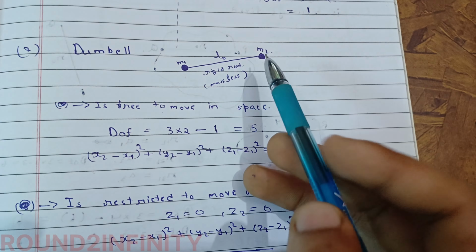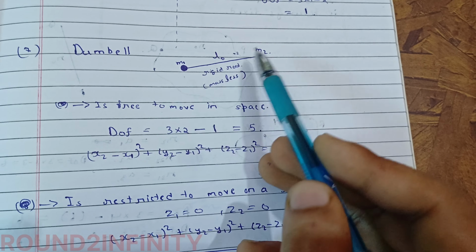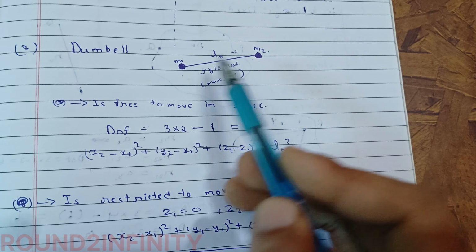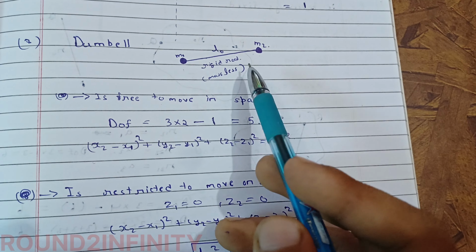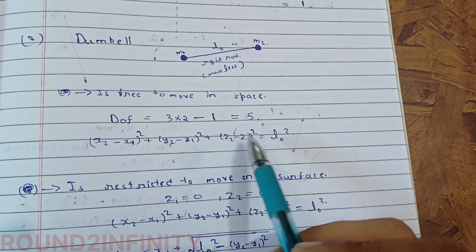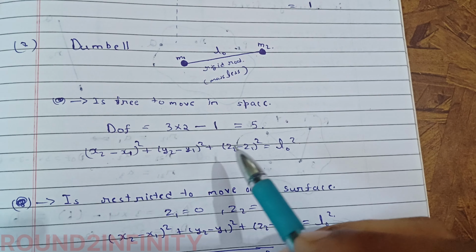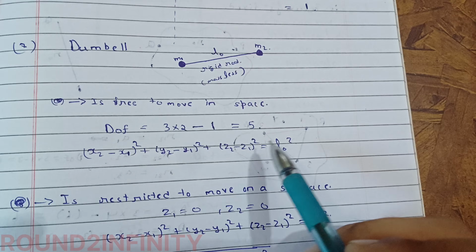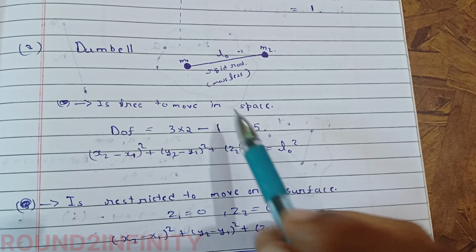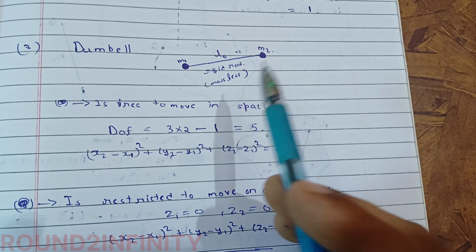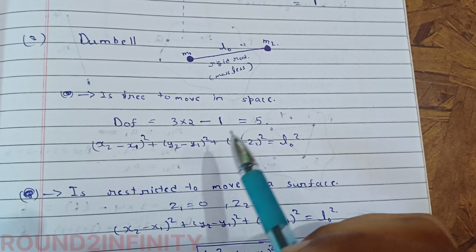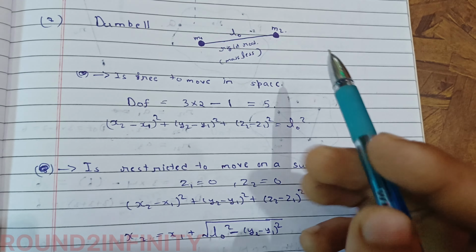See, this is the equation. x1, y1, z1 are coordinates of this, x2, y2, z2 will be this, then the distance between them will be equal to L square. So this denotes the length. Now see, this equation will reduce one of the variables. But what if we say that this dumbbell is restricted to move in a plane only, meaning only the xy plane, it can't move in the z direction, then what?